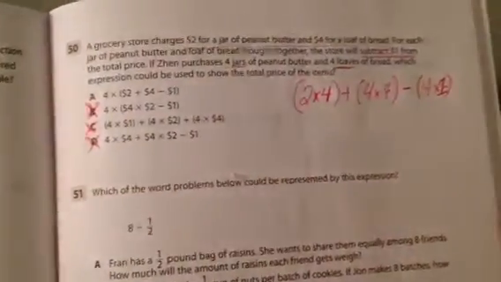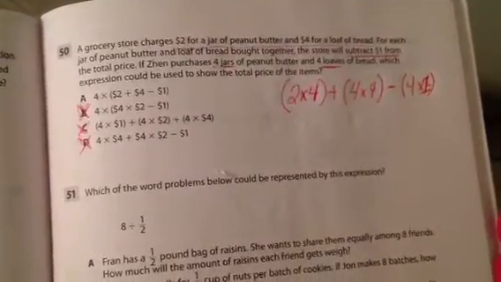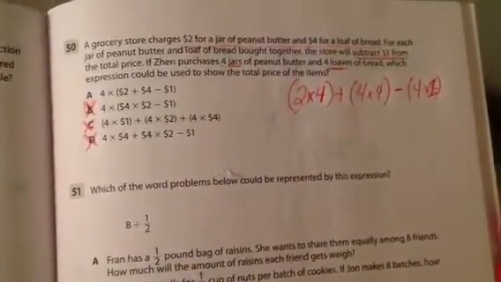So it has to be A. So even though it didn't look like my answer, I had to look at it more carefully. And it did make sense. They wanted you guys to add up the prices together first and then take away the $1.